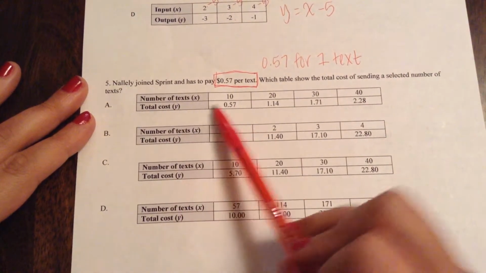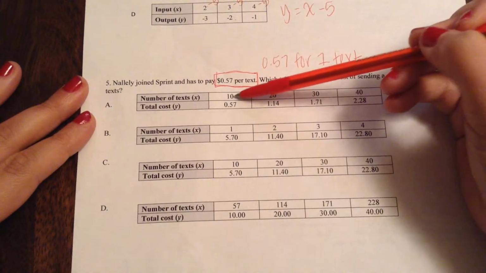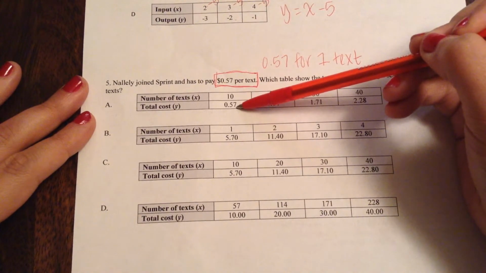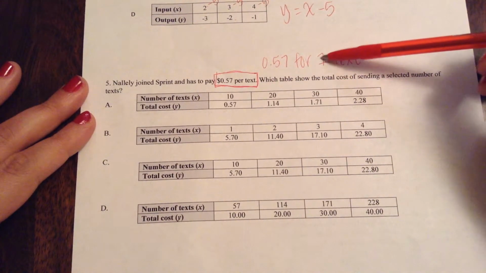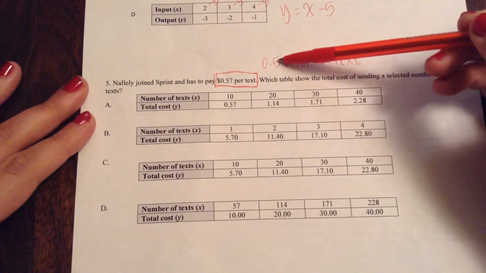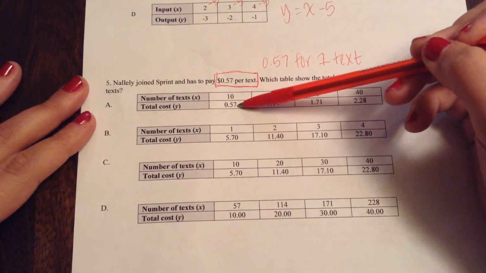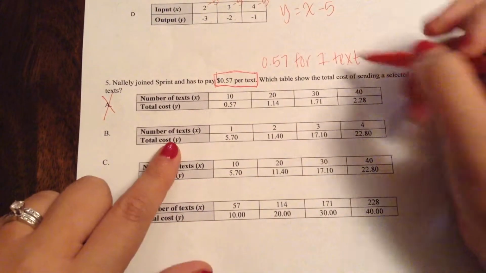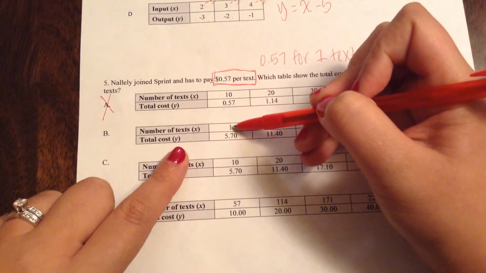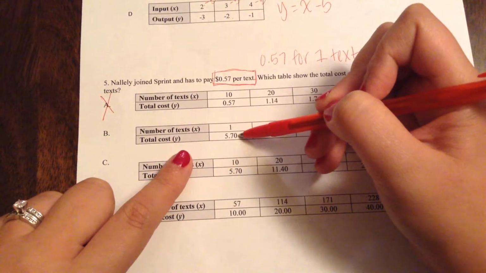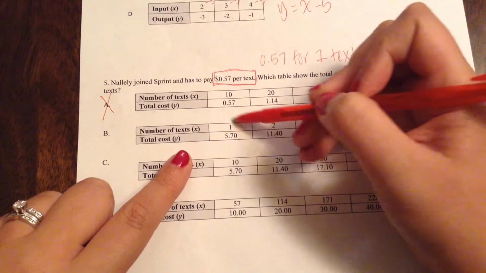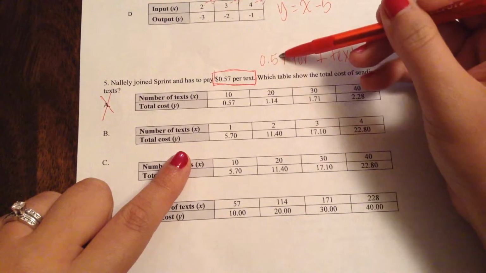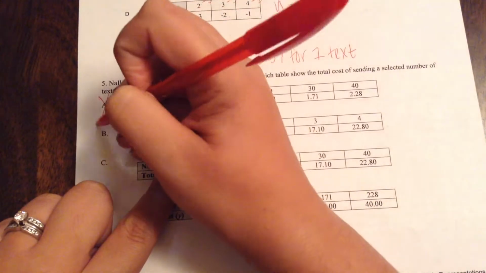So if I look at the table here, 10 text messages are going to cost 57 cents? Well, no, because they just told me that one text message was 57 cents, so 10 cannot equal 57. So that one's wrong. Letter B. One text message is going to cost $5.70. Well, that doesn't make sense either because they just told me that one text message is 57 cents, so that one's wrong too.